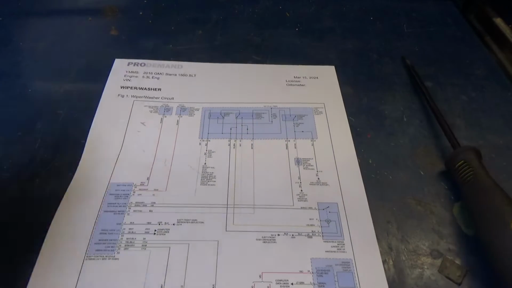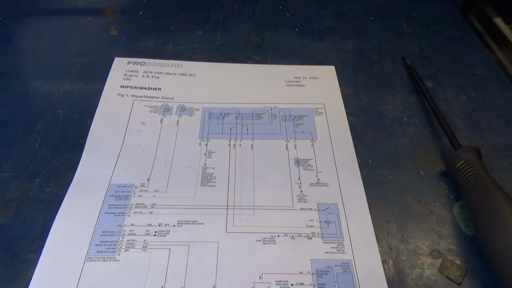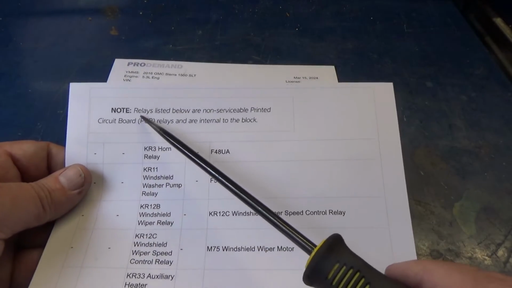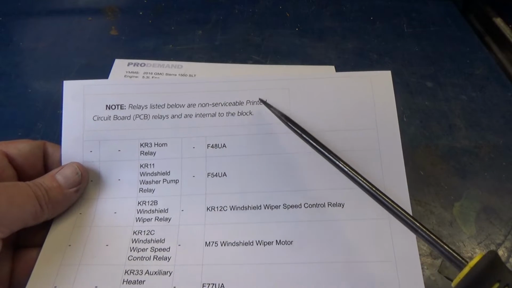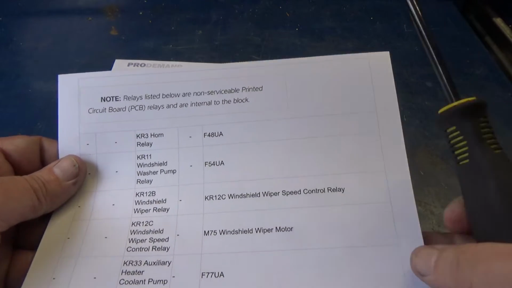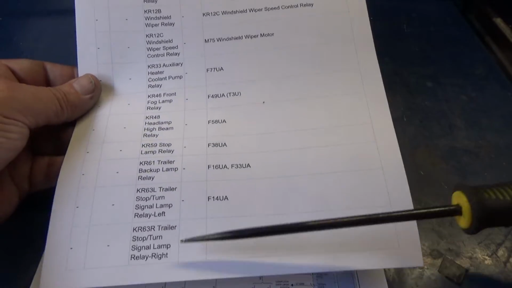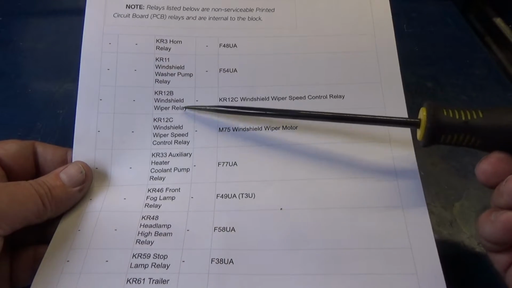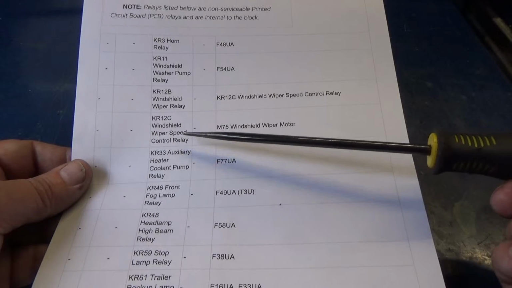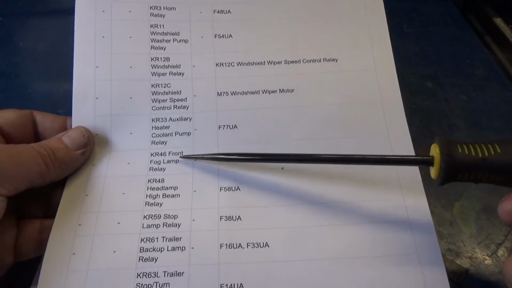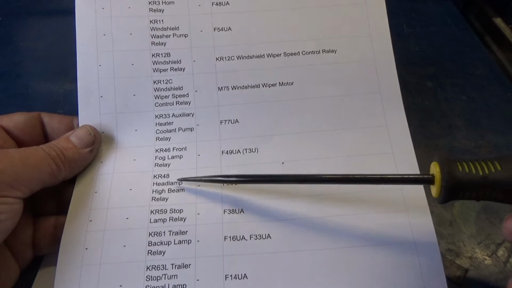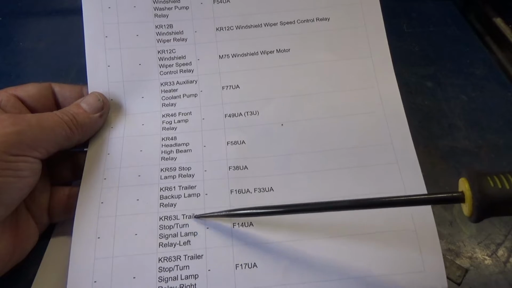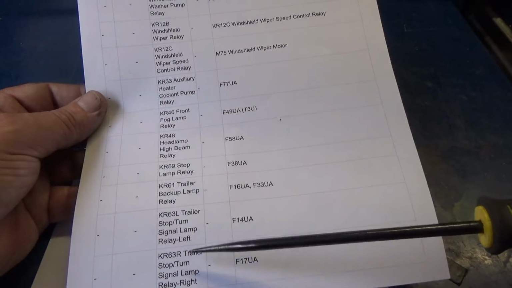Now, just so you know, read this right here. Relays listed below are non-serviceable printed circuit board relays and are internal to the block. So every one of these relays, there's 11 of them. Your horn relay, windshield washer pump relay, windshield wiper relay, windshield wiper speed control relay, auxiliary heater coolant pump relay, front fog lamp relay, headlamp high beam relay, stop lamp relay, trailer backup lamp, trailer stop turn signal lamp relay, left and right.